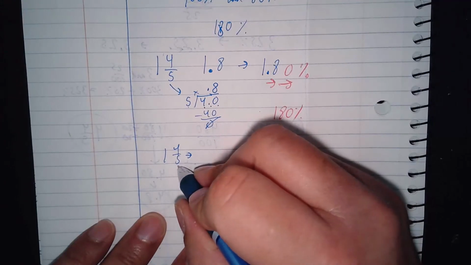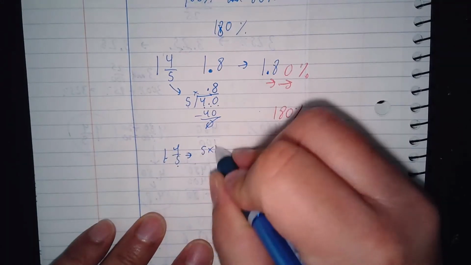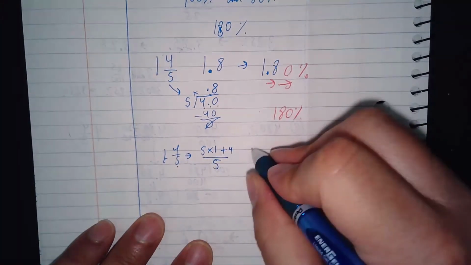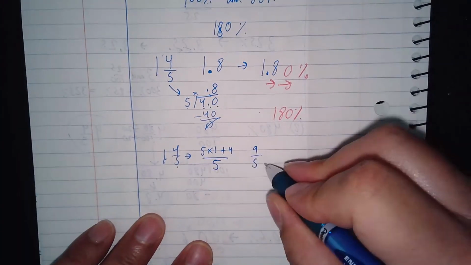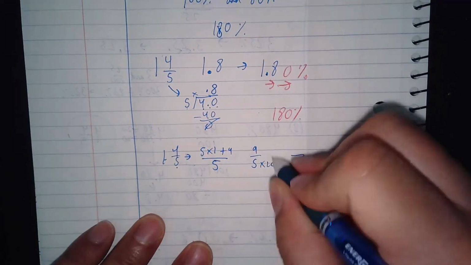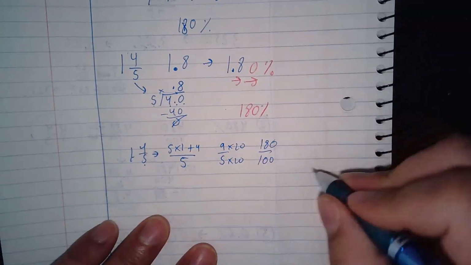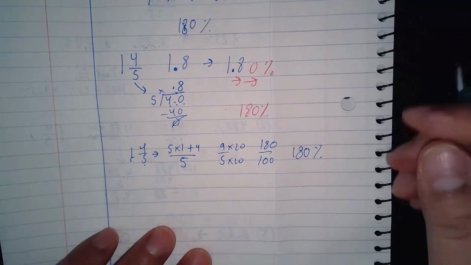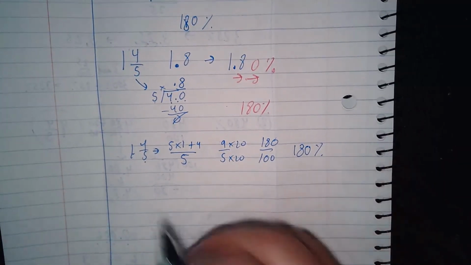I'm making groups of 5, I have one full set. 5 times 1, and I'm adding 4. But I'm still making sets of 5. That would be 9/5. Want the denominator to be 100. 180 per 100, which is 180%. 3 ways of doing the same thing. You pick whichever way works best for you.